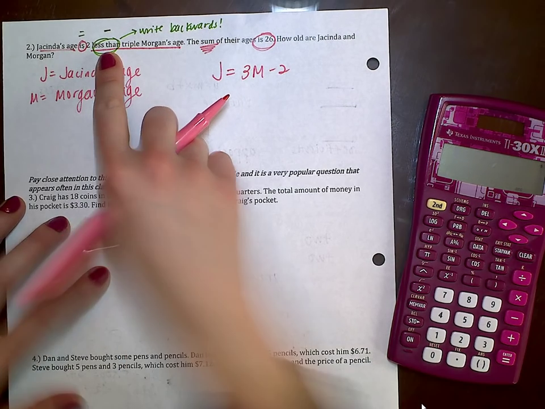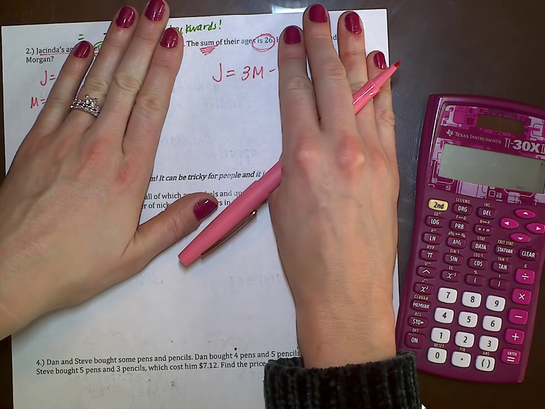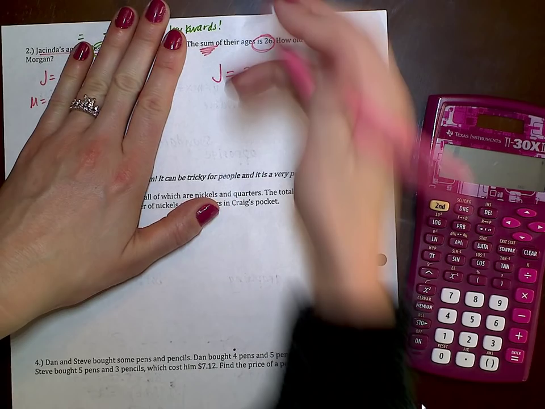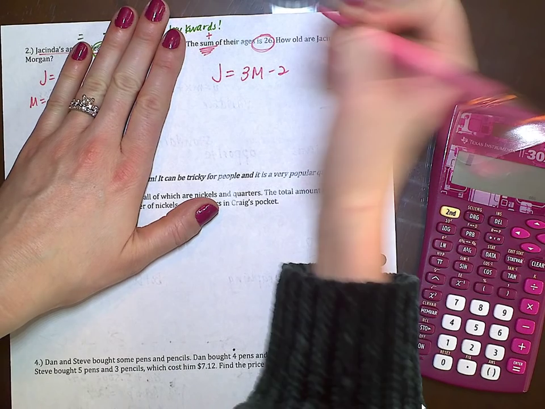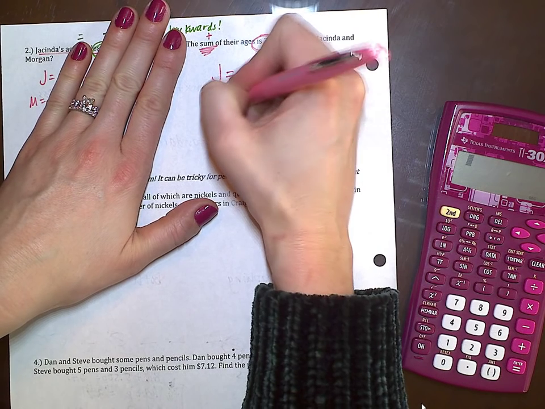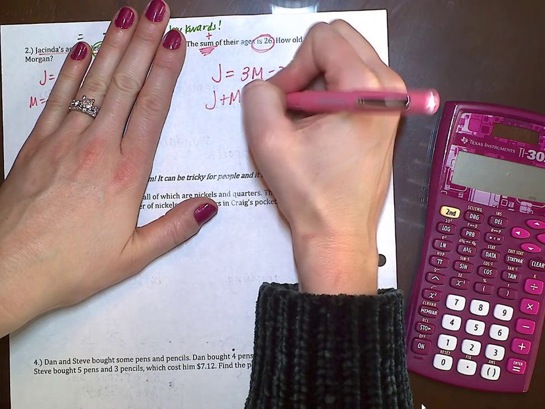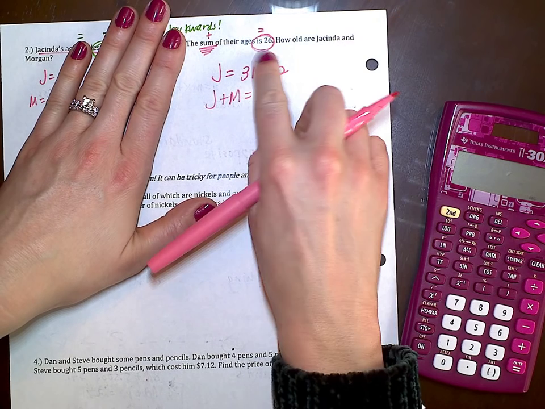The second sentence, I can write the second equation from that. I know that sum means add. So if I add Jacinda and Morgan's ages, I'm going to get 26. There's is again, equals 26.